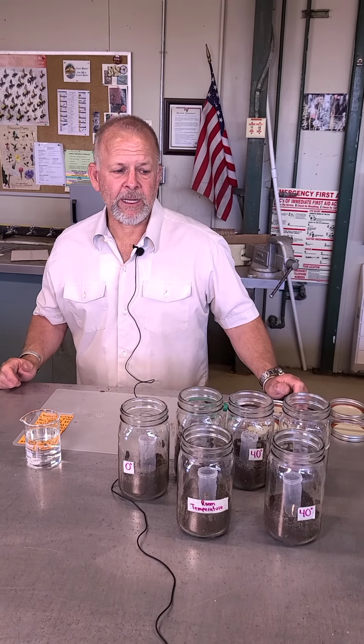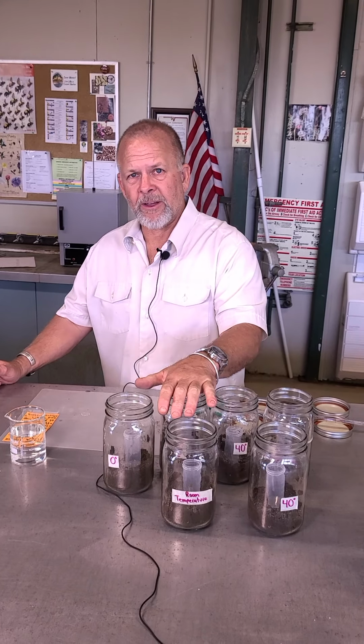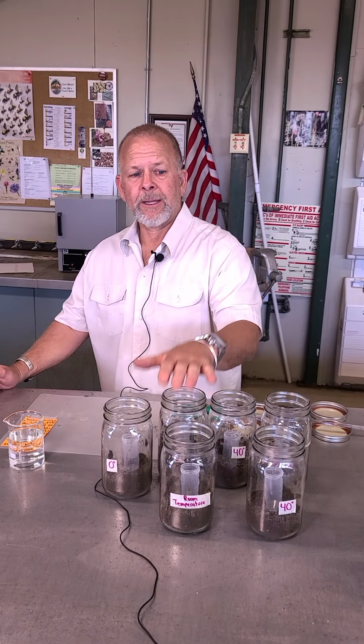Okay, so what we finally found out was best for these soils, which were pretty dry, was to put in 25 mils of distilled water in each one of them.